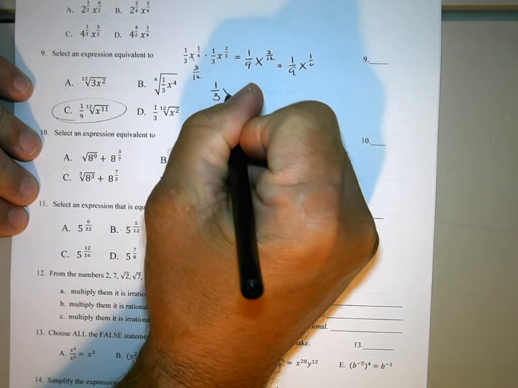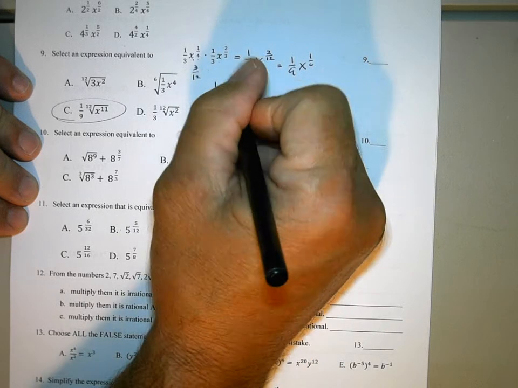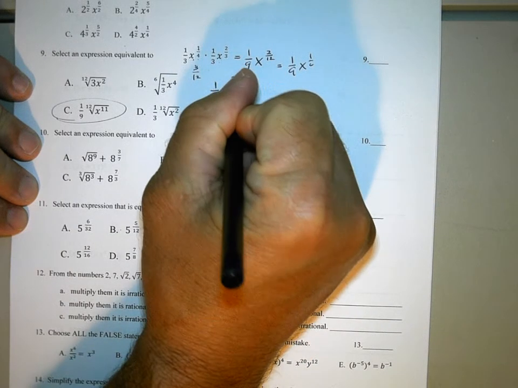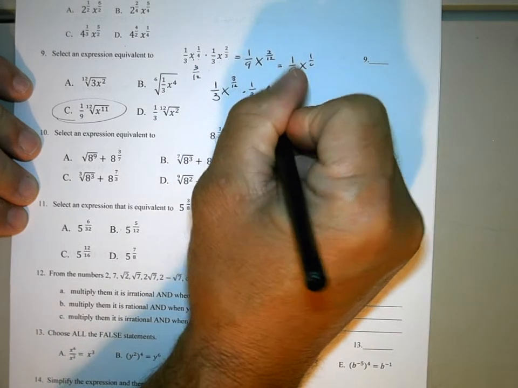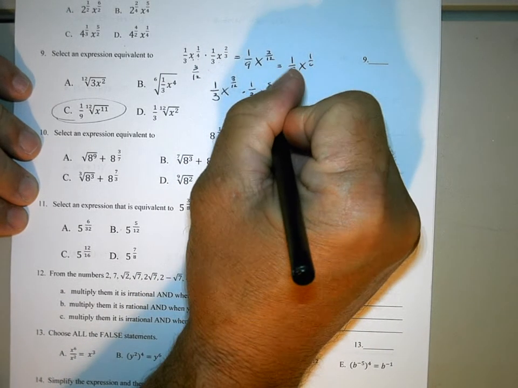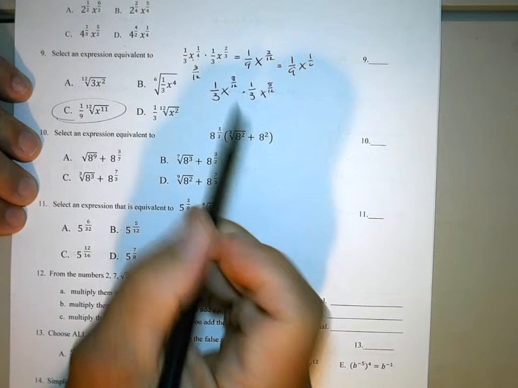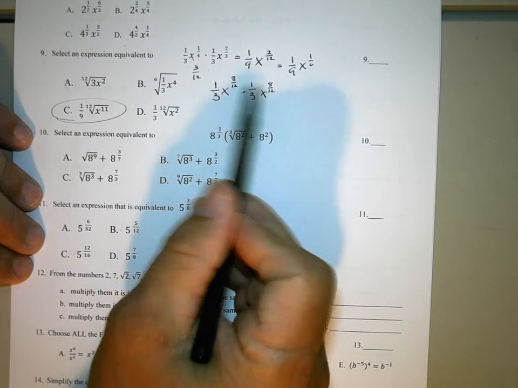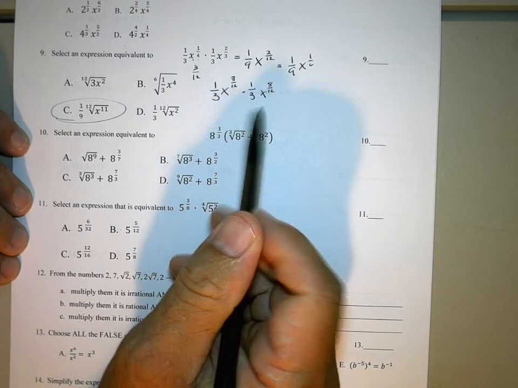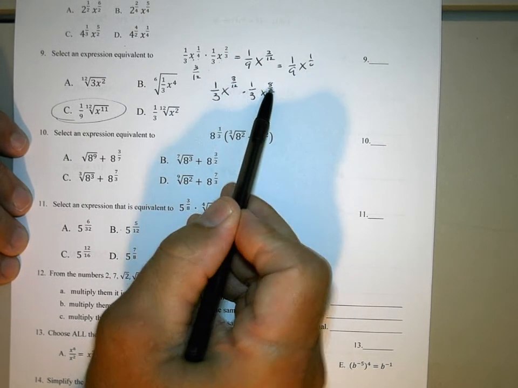We're going to rewrite this as 1/3 x to the 3/12 times 1/3 x to the 8/12. We find a common denominator because when we're multiplying, we add exponents.